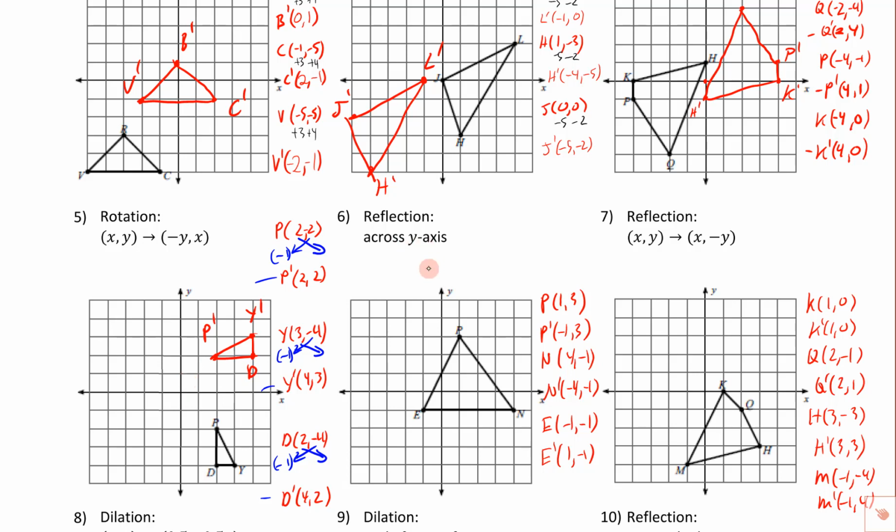This is a reflection across the y-axis. I've got the points over here, but we're going to ignore those for just a second. If we're reflecting this across the y-axis, I'm going to draw that line of symmetry right here. Okay, there's the y-axis. And we go straight across that line. So let's count how far away we are. We're 1 unit to the right, so we're going to put it 1 unit to the left for the new one.